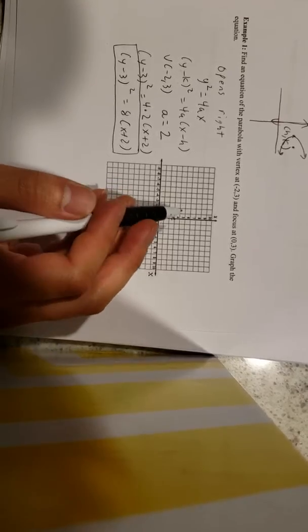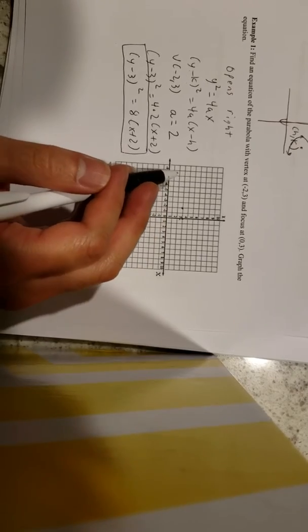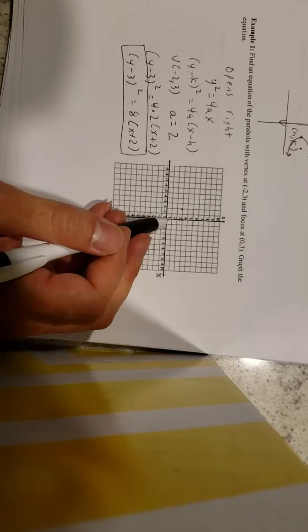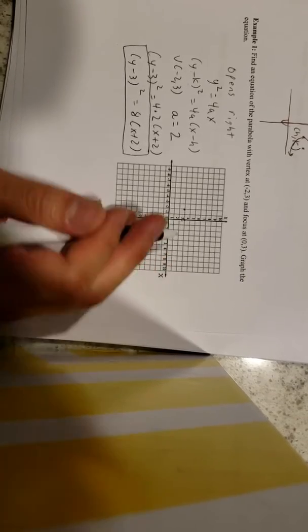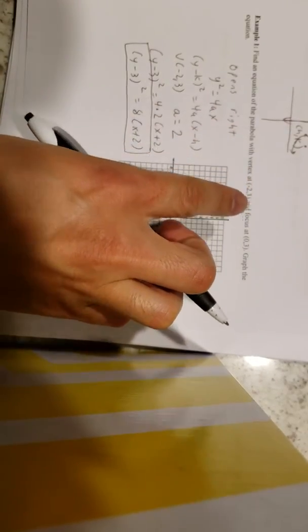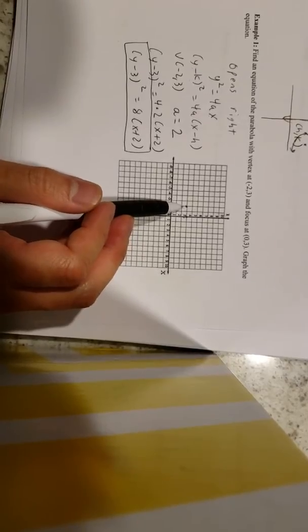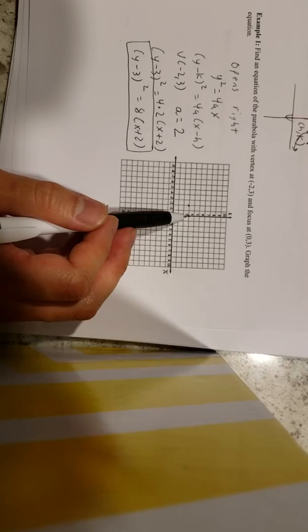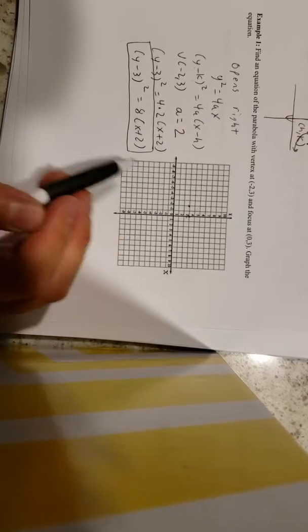And now you have to remember, do I use the x value or do I use the y value? Well, since this parabola opens to the right, we need to know how wide the y opening is. So we're trying to find y, so that means we have to plug in x equals 0 to find the y values at the focus.